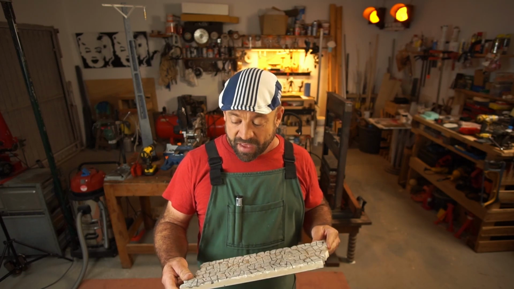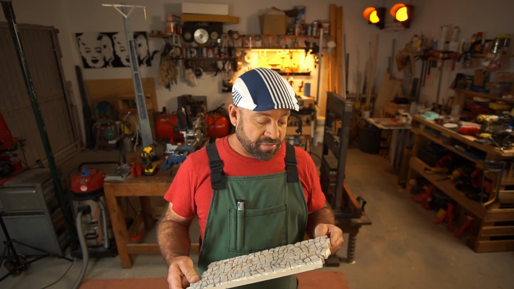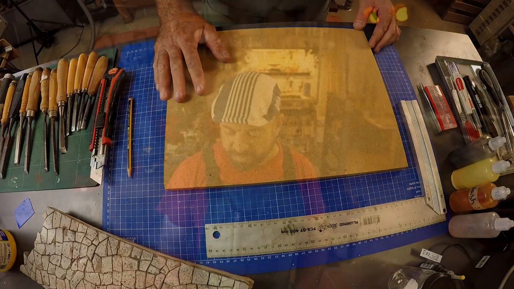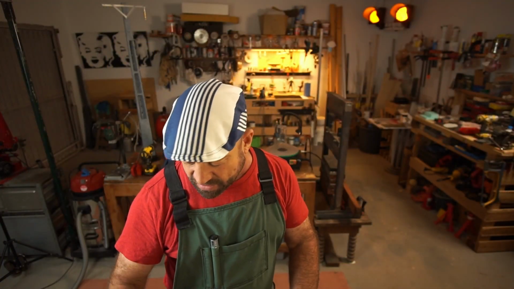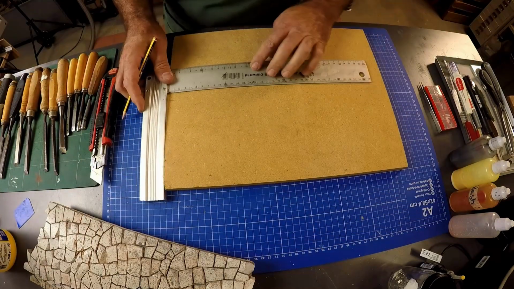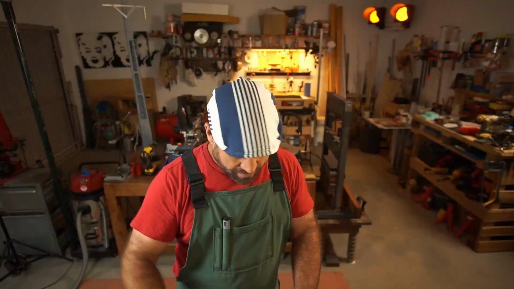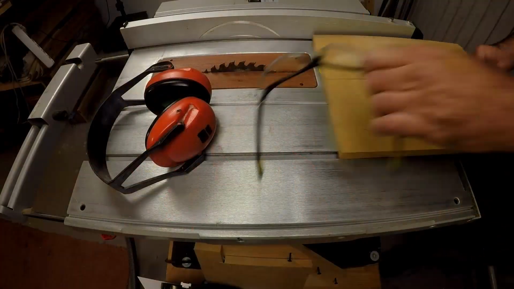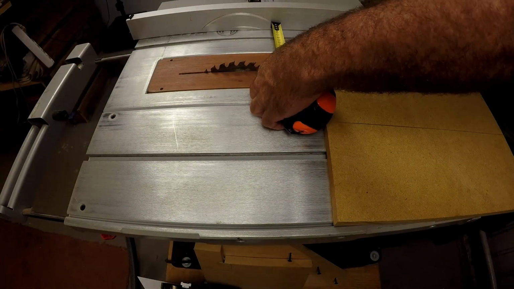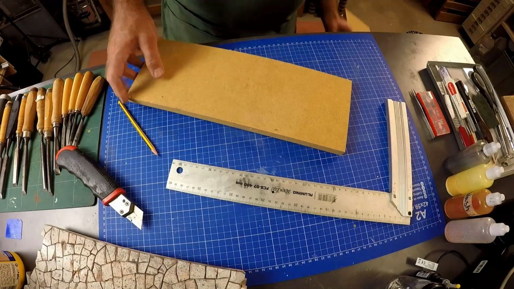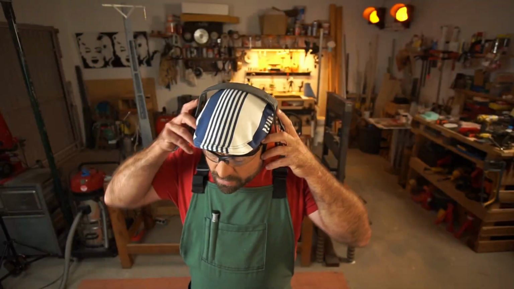Hello everyone, welcome back. I use MDF and I give them a good primer coat and then a faux finish, and I just want to cut this piece of MDF down to the size that I need. Just gonna take this over to the table saw and give it a quick whack.